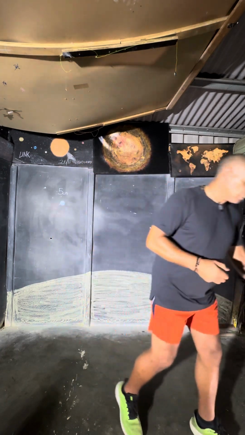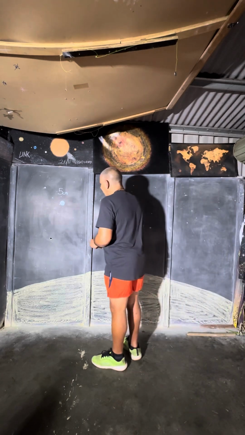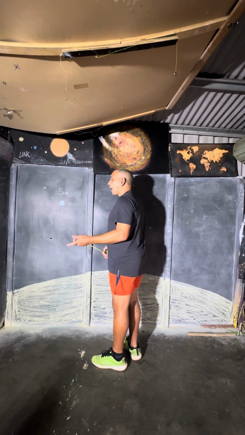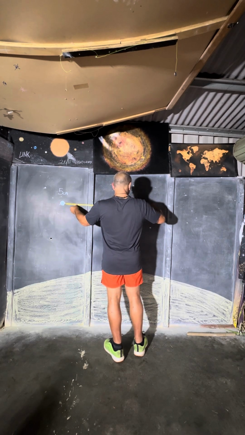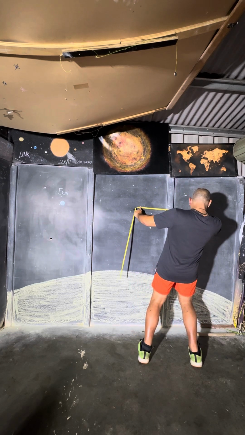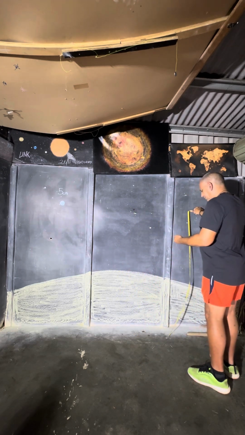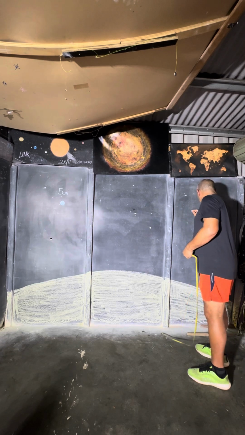So when you have a 5 centimeter Earth, you multiply it by 30, and that gives me 150 centimeters. So that would be 1.5 meters. About there. And in that 1.5 meters, there's a tiny little moon.